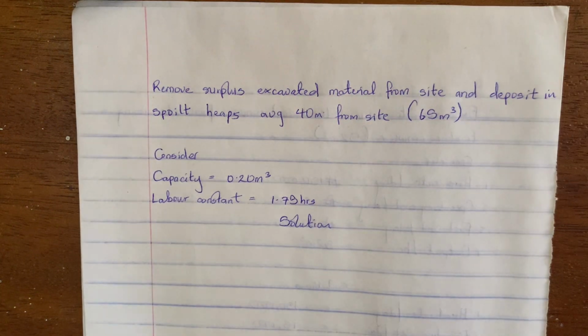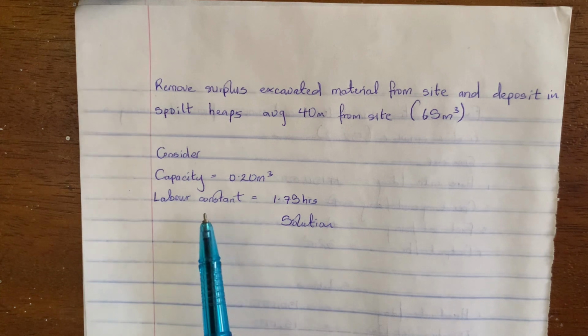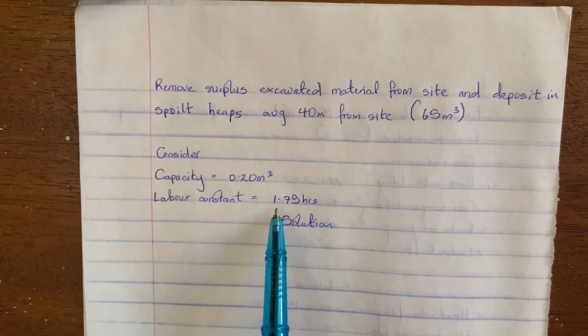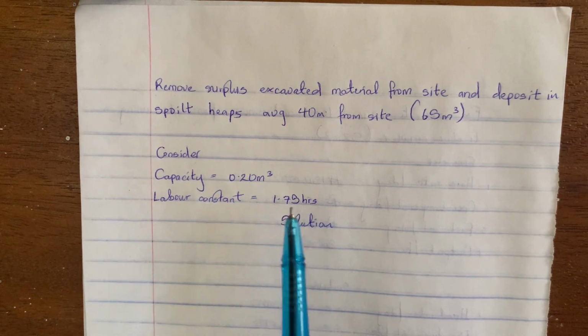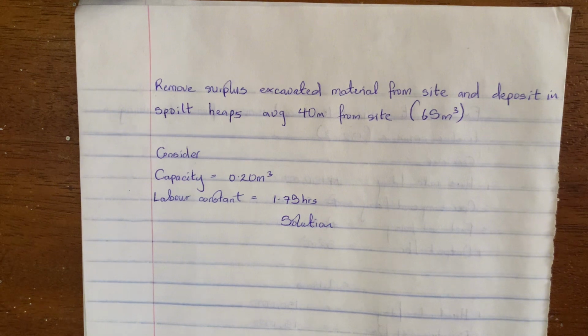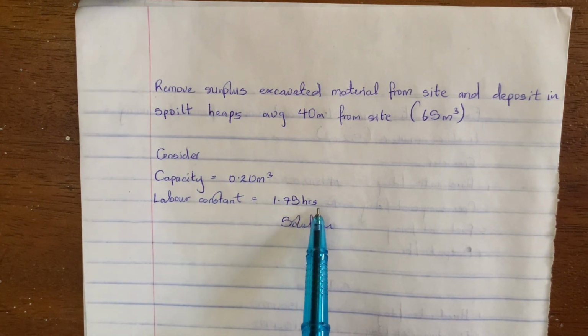So the first thing we have to do is this: since it will take the laborer 1.75 hours to load the wheelbarrow, take the wheelbarrow 40 meters away, deposit the excavated material from the wheelbarrow to spoiled heaps, and then return, it will take him 1.75 hours.